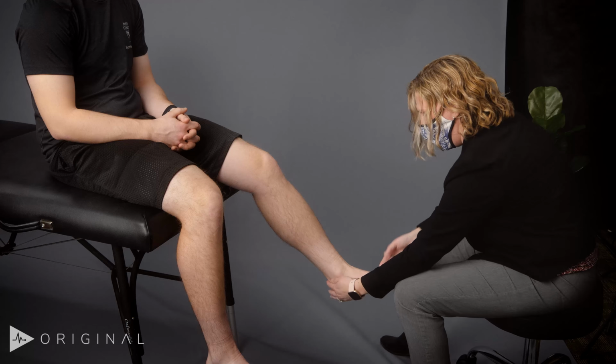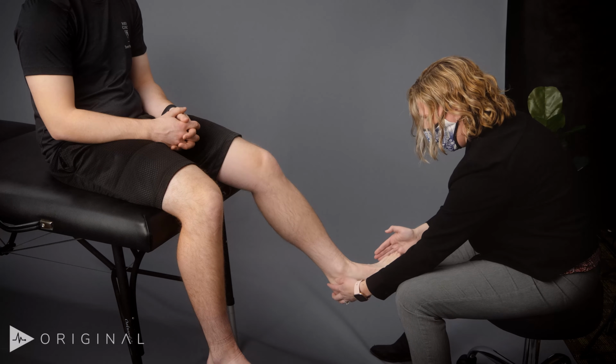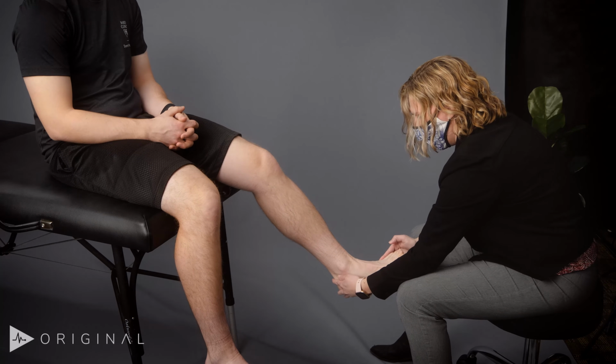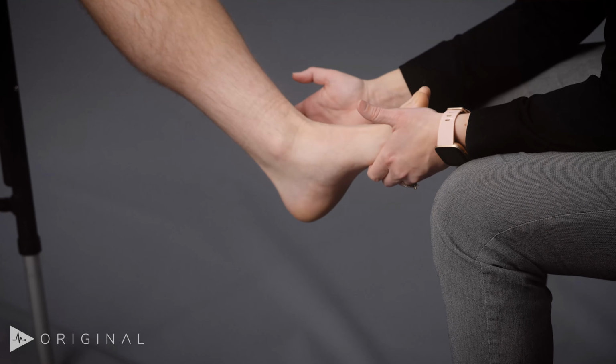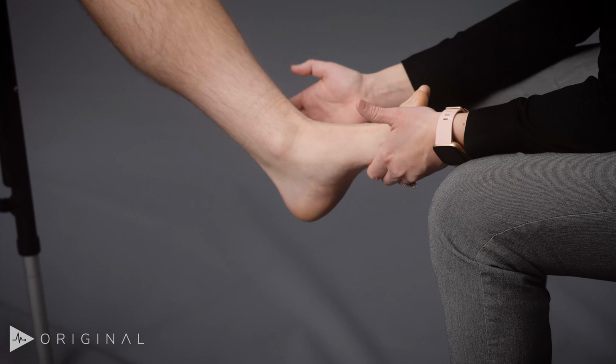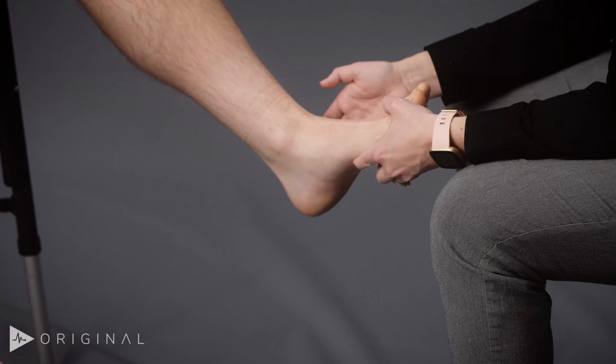We can then do the same with eversion. So can you touch my hand out here? Good. And provide resistance. Excellent. So again, weakness or pain with this maneuver would suggest potential pathology to the peroneal tendons.